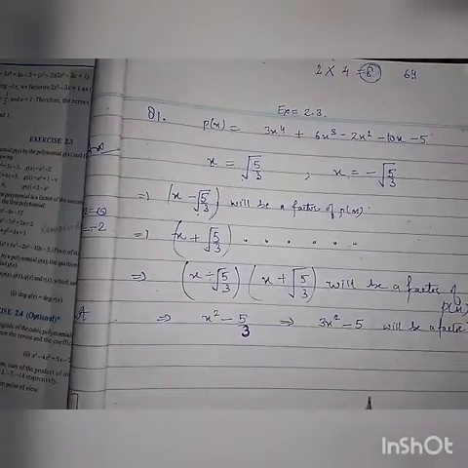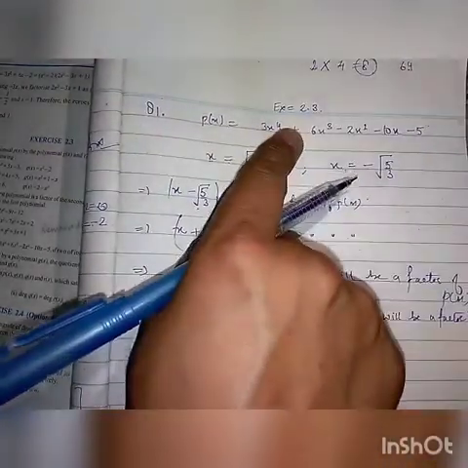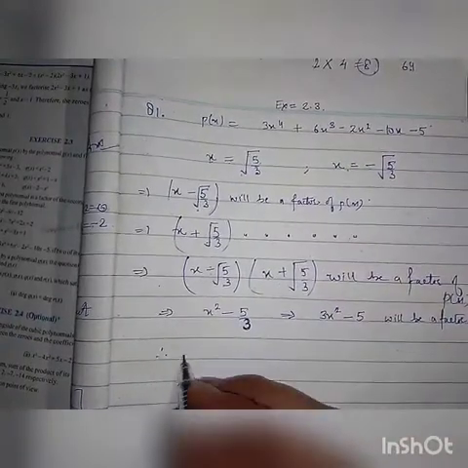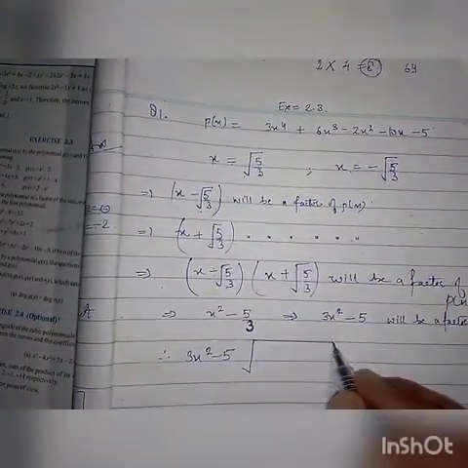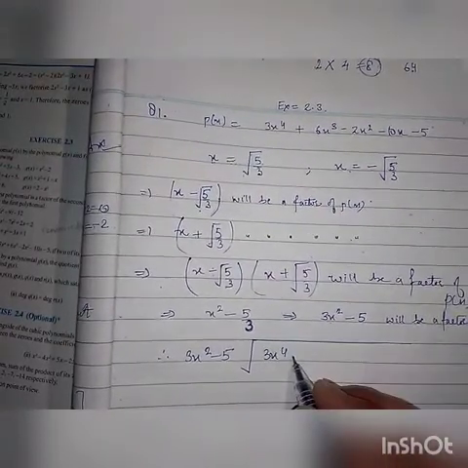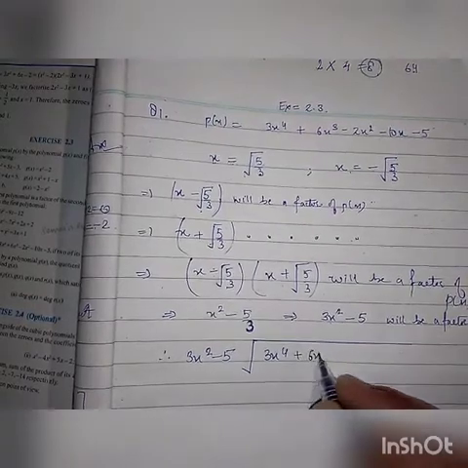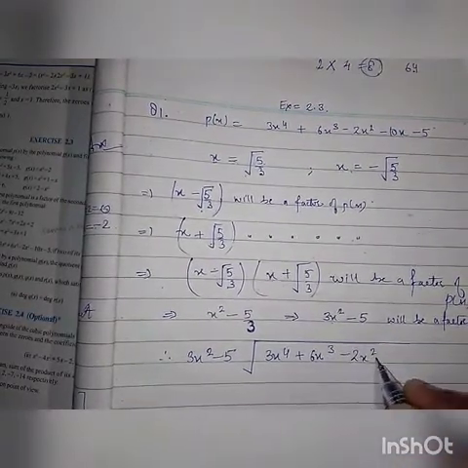Clear? So if it is a factor, then this polynomial will divide p of x. So if you divide the given polynomial by 3x square minus 5, then it will be exactly divisible, right?